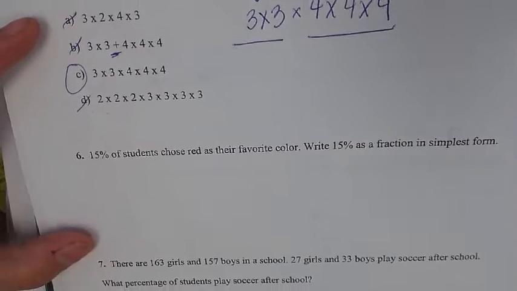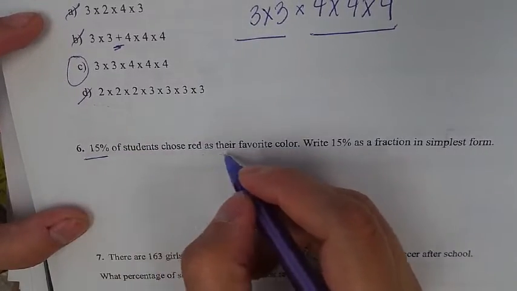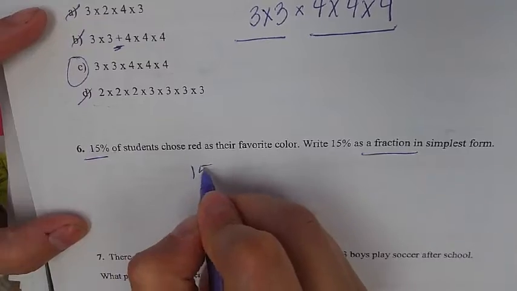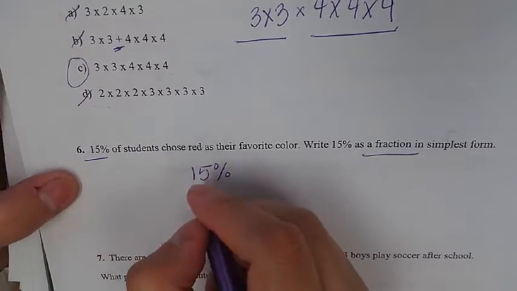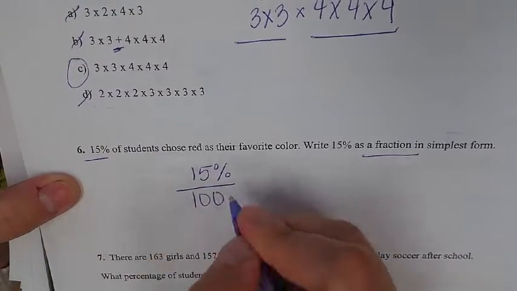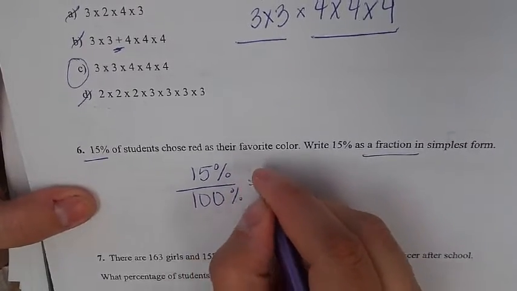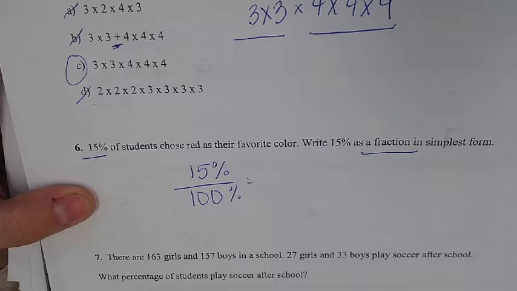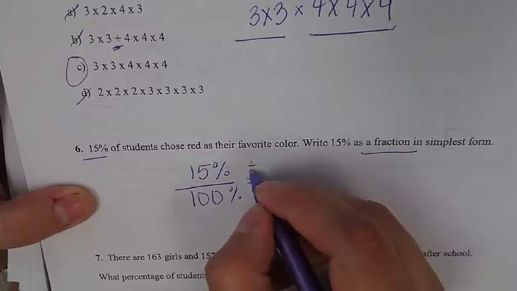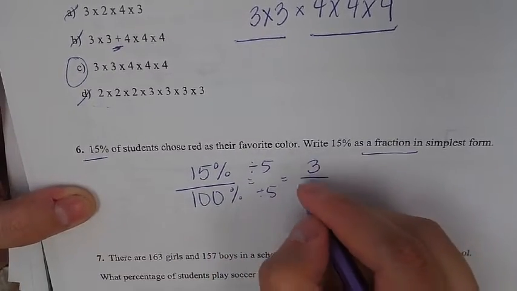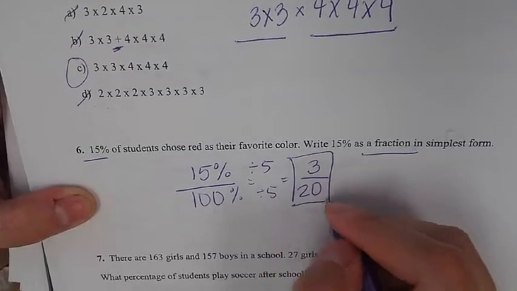C. Okay. 15% of the students chose red as their favorite color. Write 15% as a fraction. So remember, part over a whole and percent over 100. Every time we're talking about percentage, we write it over 100. Simplify. Okay, you can divide it by 5. So divided by 5, we have 3 over 20 as a fraction.